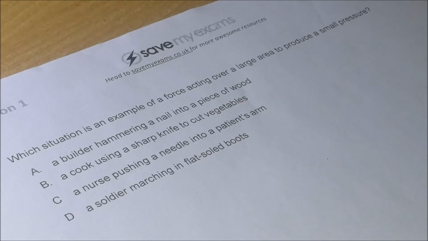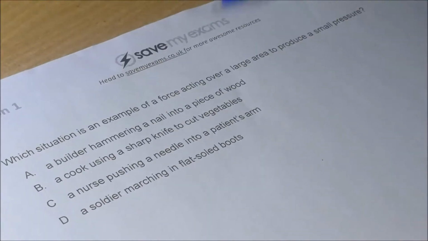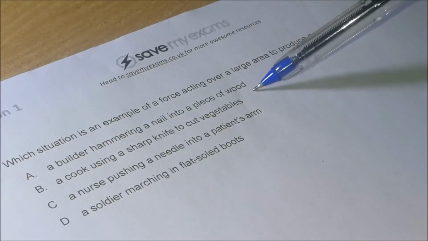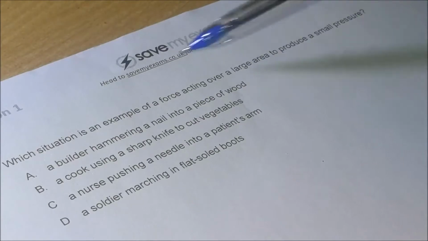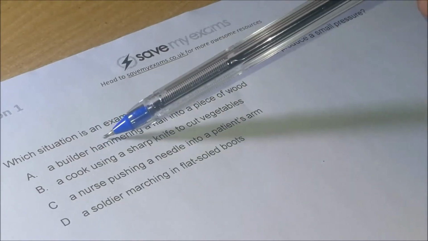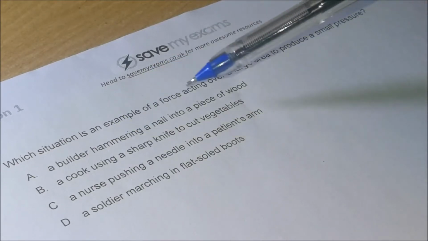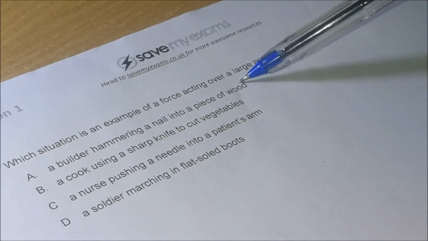So if you compare this illustration to that, which situation is an example of a force acting over a large area to produce a small pressure? A, a builder hammering a nail into a piece of wood. No. Why? Because we are looking at a nail, a small surface area entering into a piece of wood, that is high pressure.